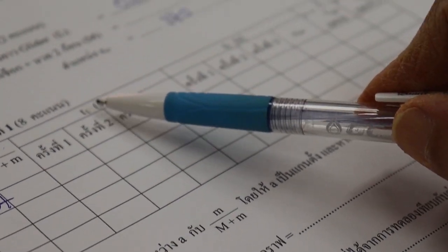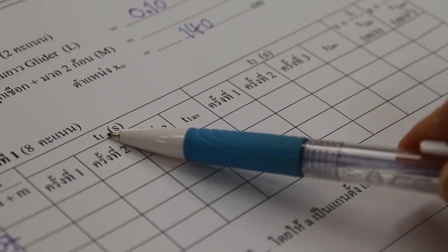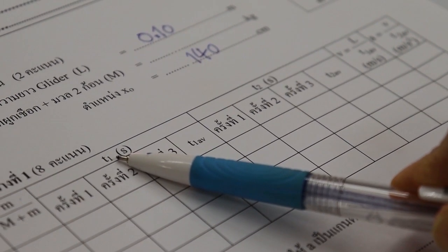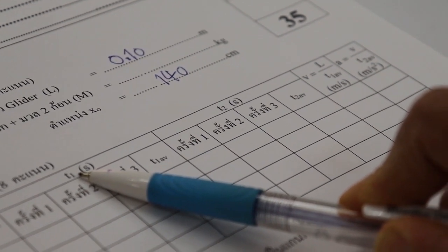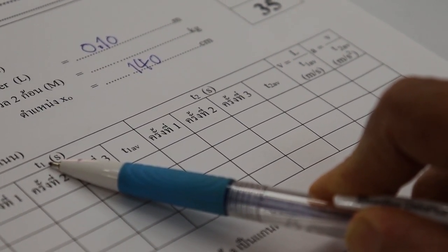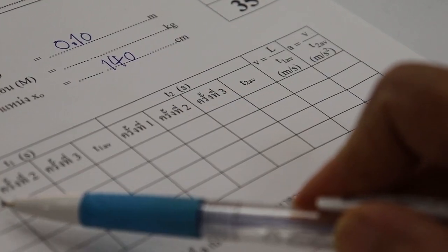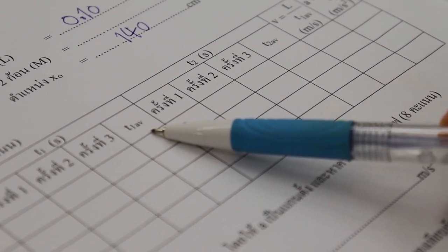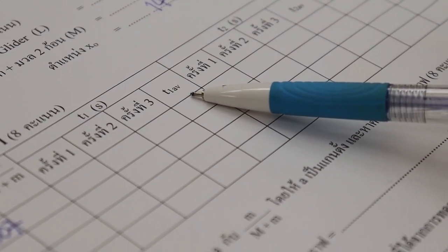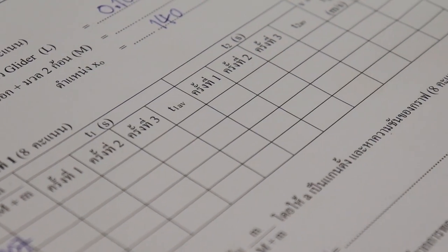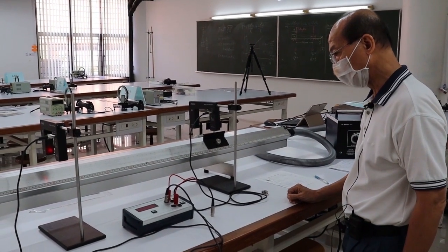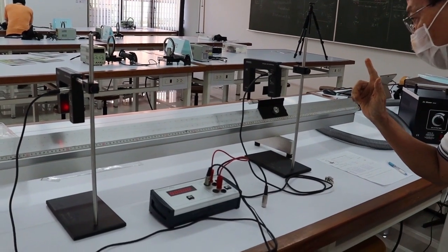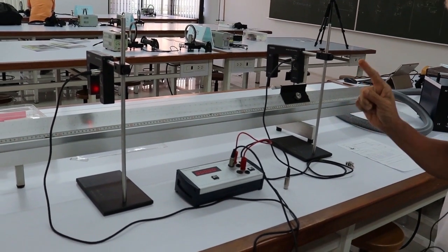Next, we want to measure the time t1 that the object takes to pass the photo gate at the final position. We measure this 3 times to find the average time t1 average. Let's observe how to start the motion and measure the time t1.